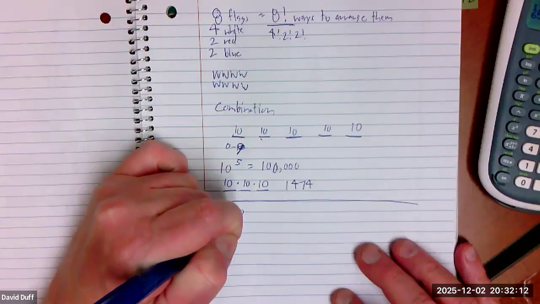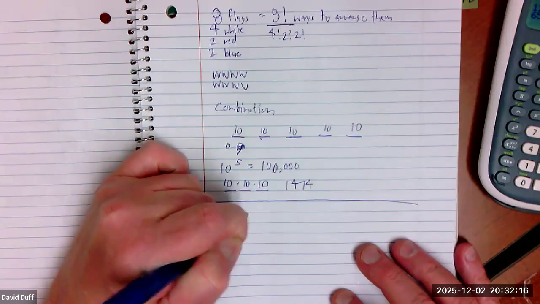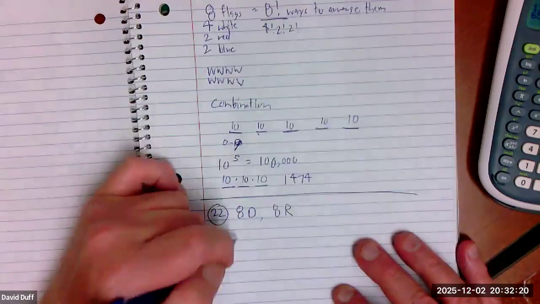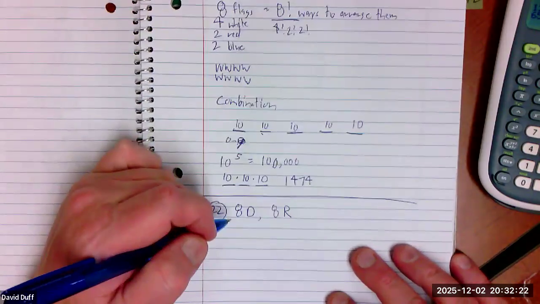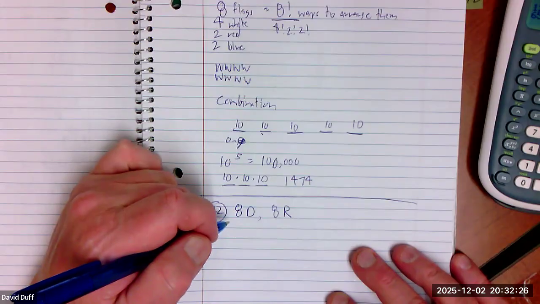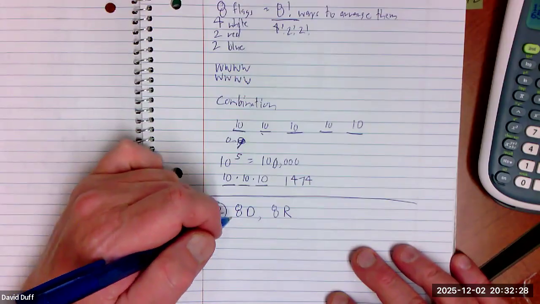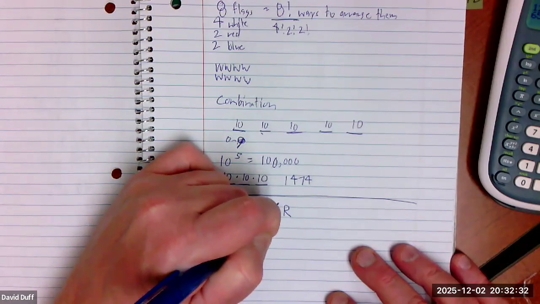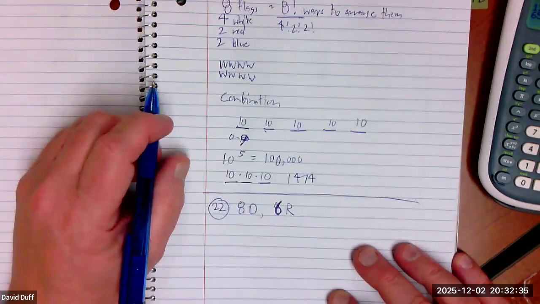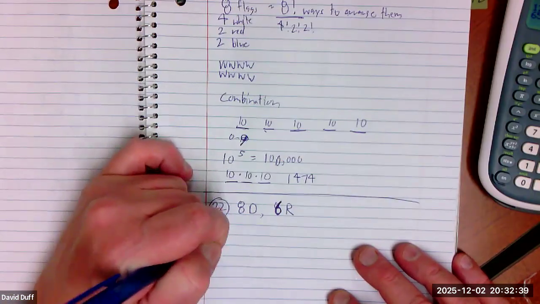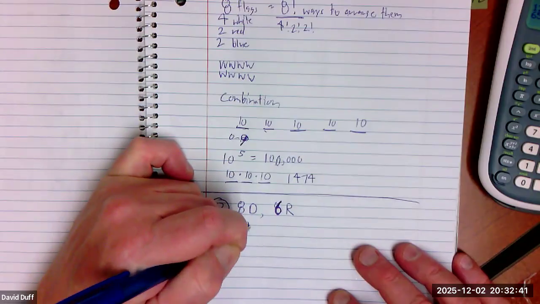All right. I have 8 Democrats and 6 Republicans. I want to form a committee that has 5 Democrats and 6 Republicans.